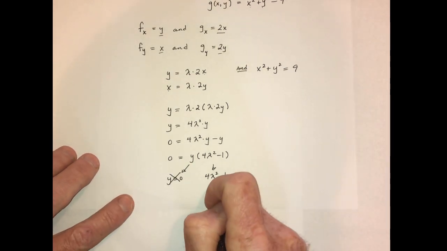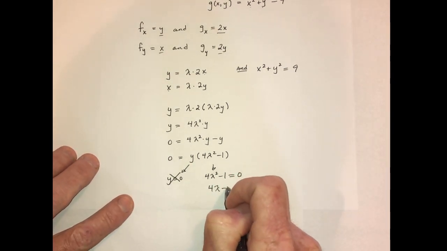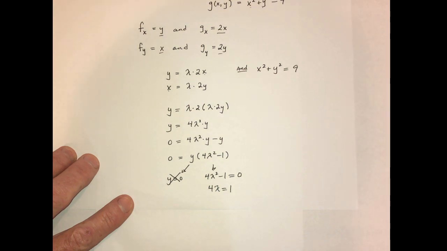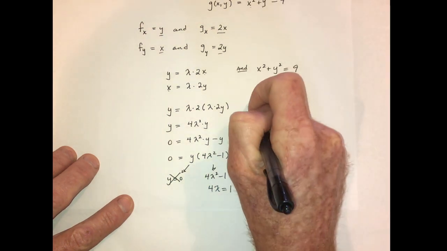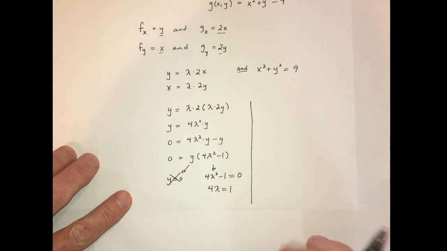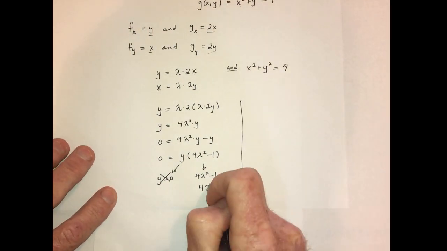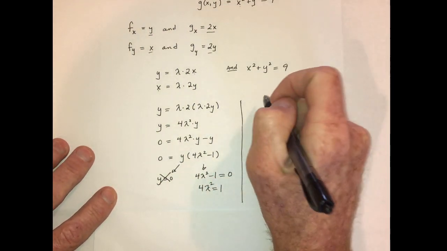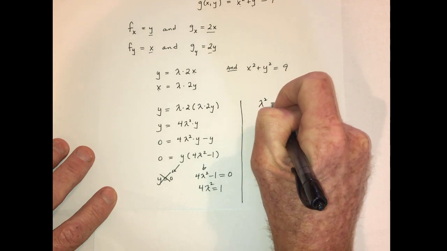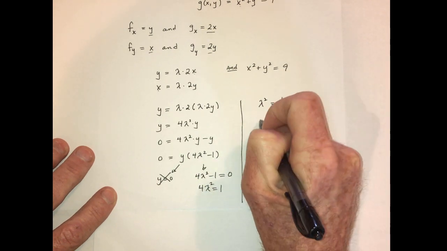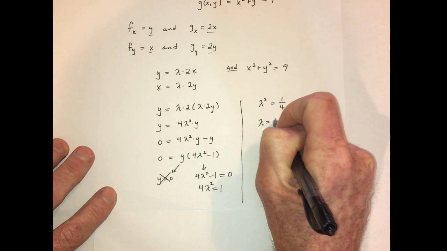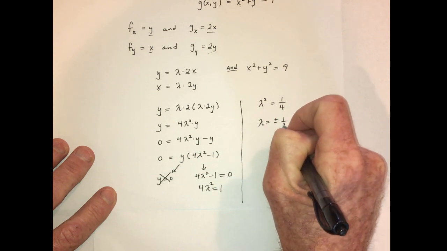And then you could add 1 to both sides. Going to need to continue over here. And then lambda squared is equal to 1/4. Lambda is equal to, take the square root, plus or minus 1/2.